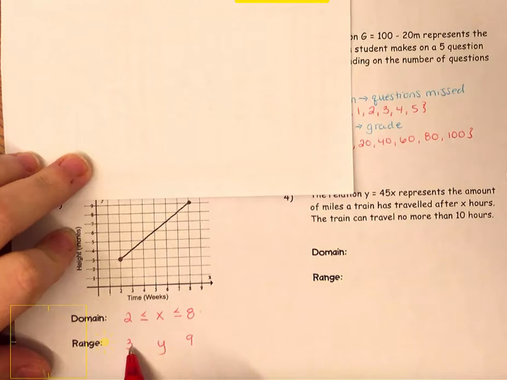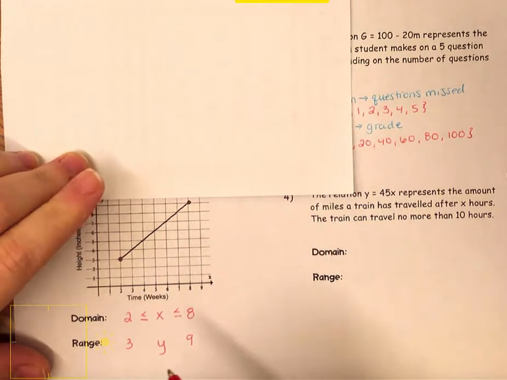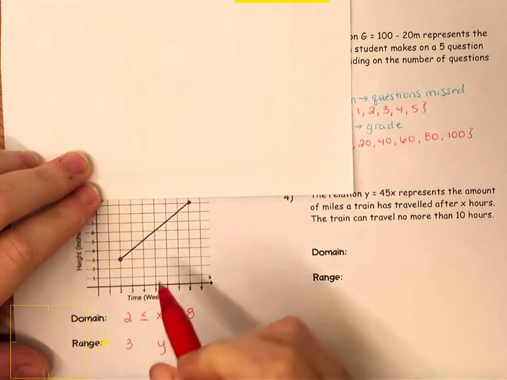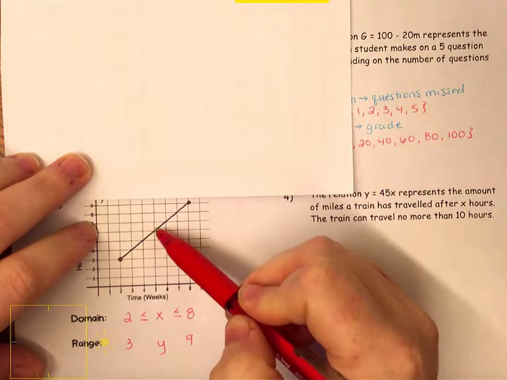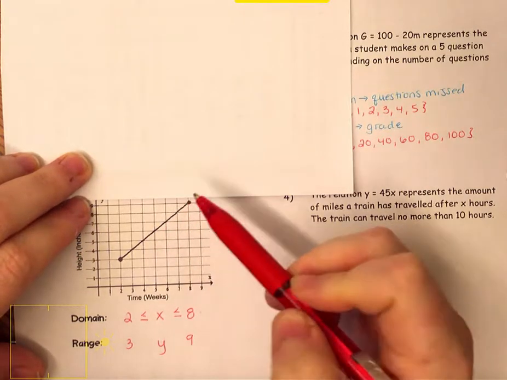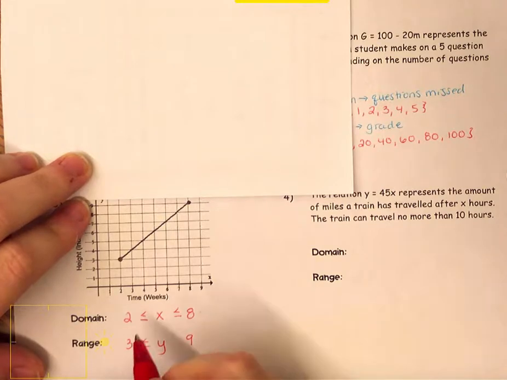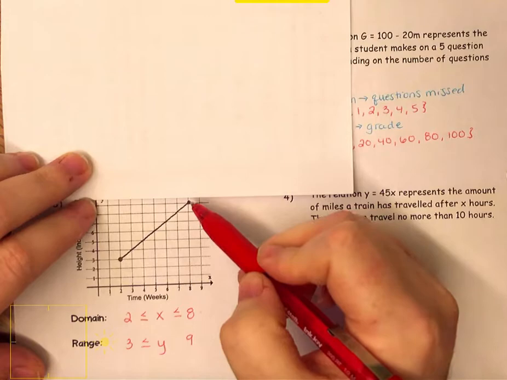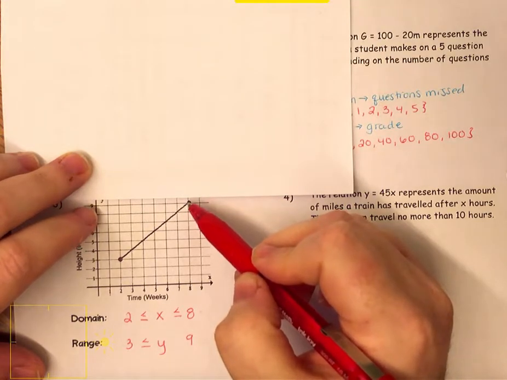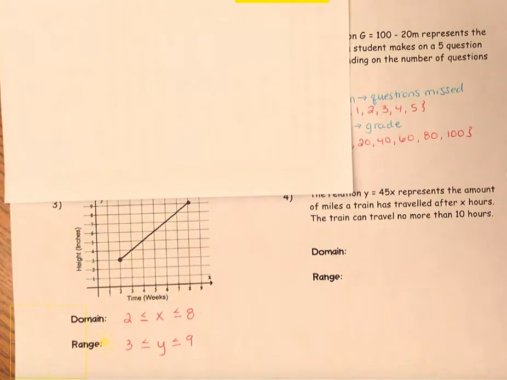So I can start my y values at 3, and it goes up until 9. Now, it's all the y values that are larger than 3. So I can see the 4 is touched, the 5 is touched, the 6, the 7, the 8, and the 9. So it's everything that's bigger than 3 or equal to 3 because it does touch the 3. But it's going to be everything that's smaller than 9, so below the 9. It does include the 9, so it's going to be less than or equal to 9.